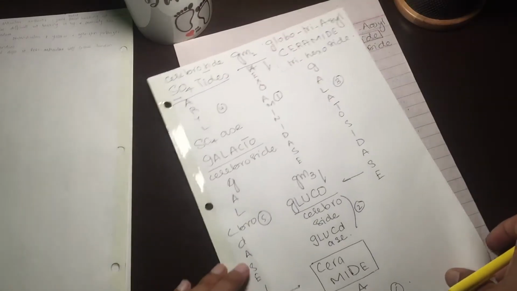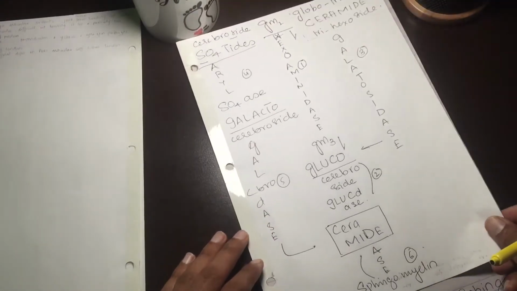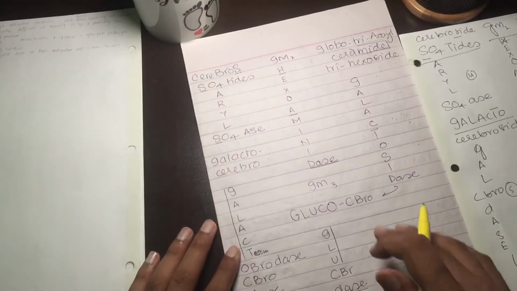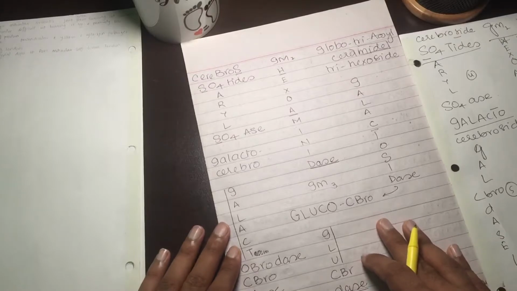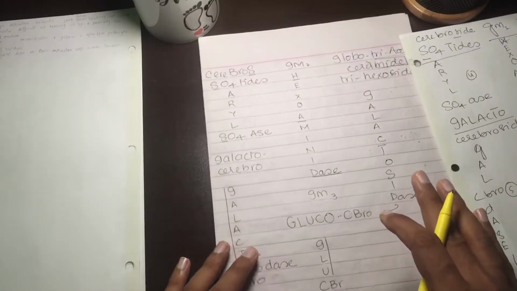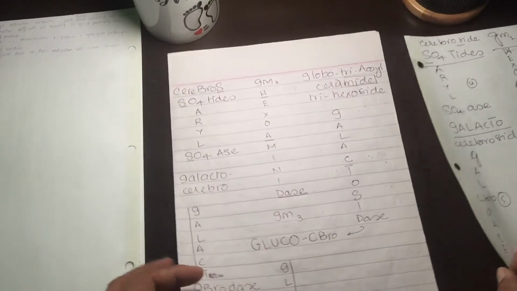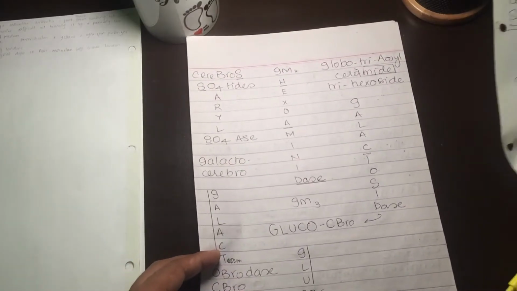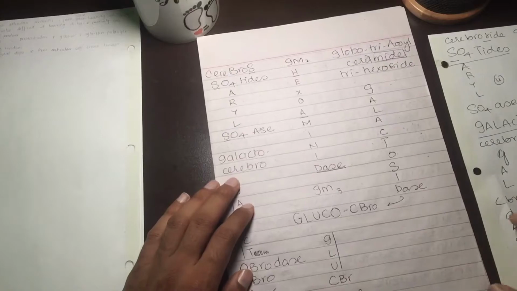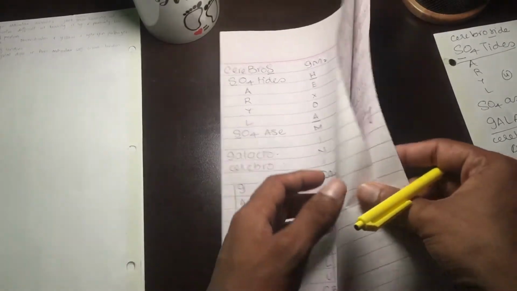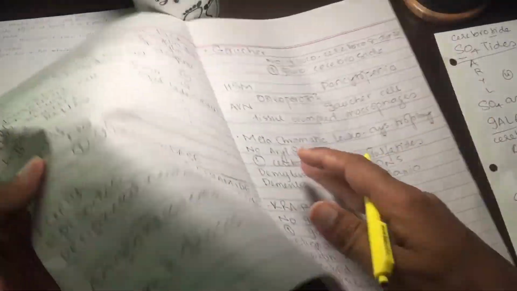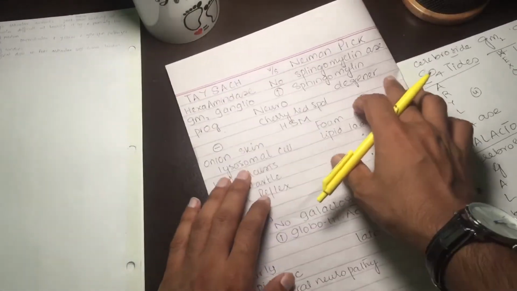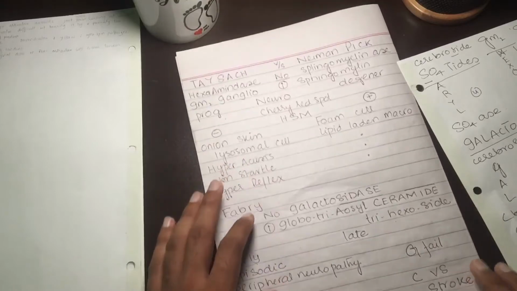So this is the whole diagram, the whole chart of the algorithm regarding the lysosomal storage diseases. So we just track this whole pathway and follow the different problems. So if there is enzyme deficiency, I have written this whole topic on this slide.